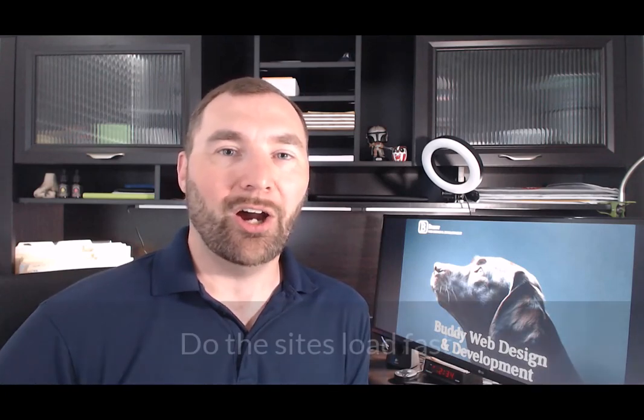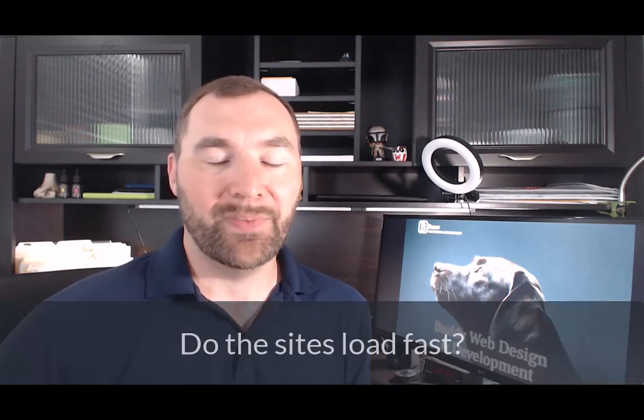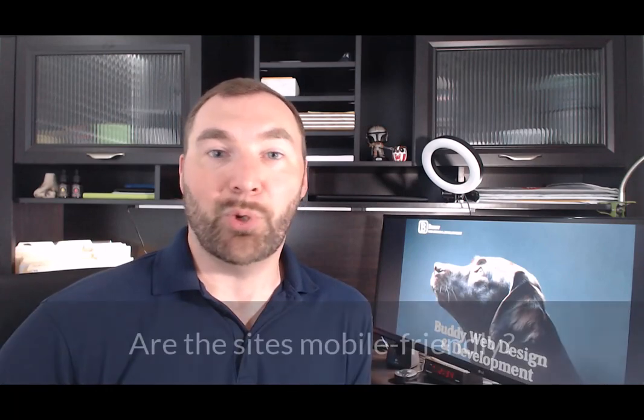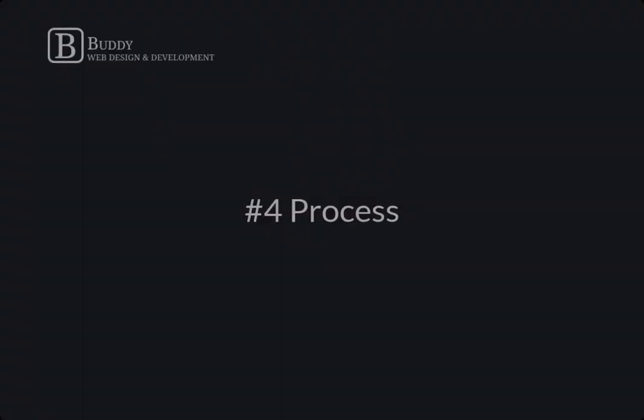Behind the scenes, some more technical things to look for are, is it fast? Do the pages load really fast, or are you waiting around? Is the user interface really easy to navigate? Does it make sense? Is it mobile friendly? Be sure to check out the examples on your phone or on your tablet as well. Basically, if your developer can give you some examples of sites they built before and you like the way they look, you like the way they function, chances are if you're looking for something similar, they can do a really good job for you as well.